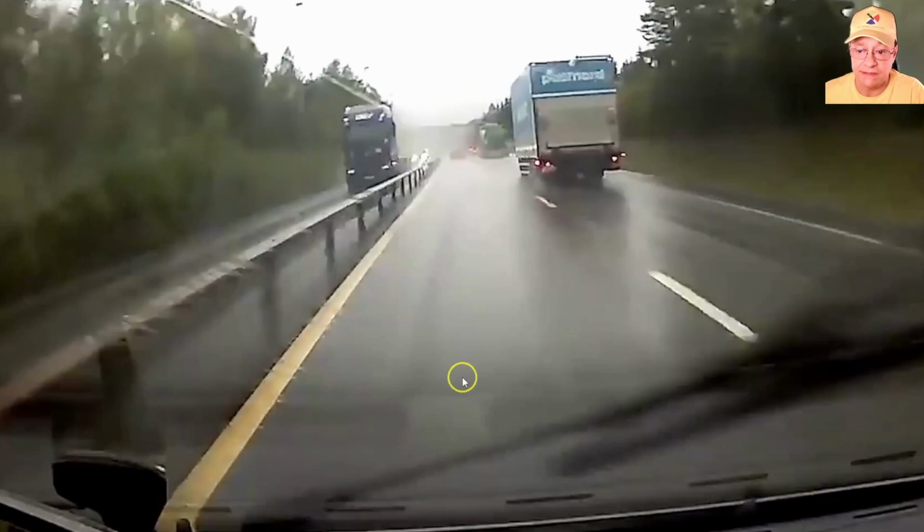In addition to that, this is also heading to a downhill. So to try and slow down, you're actually working against gravity as well. And so you're not able to cut down that speed differential as quickly under these circumstances.